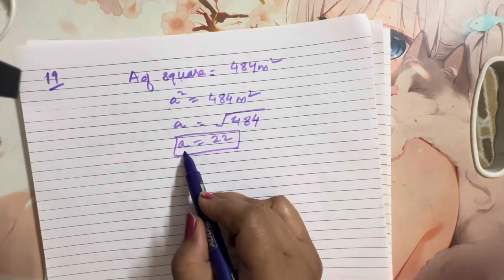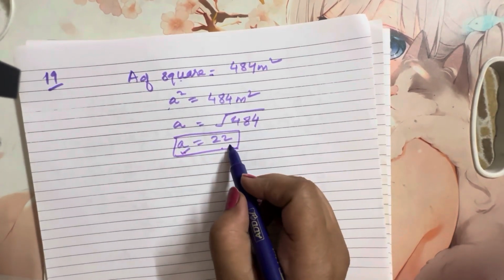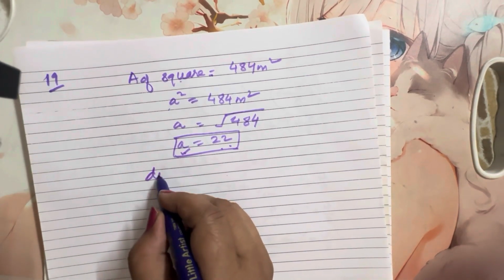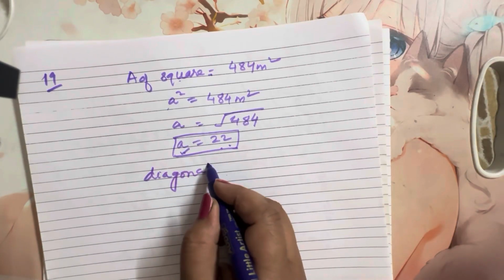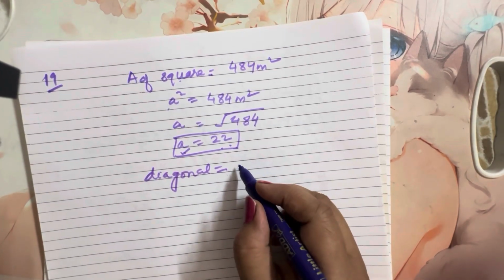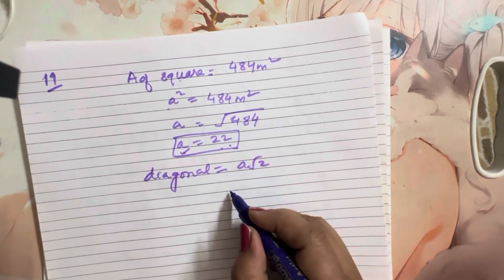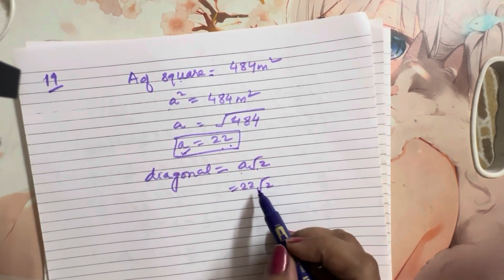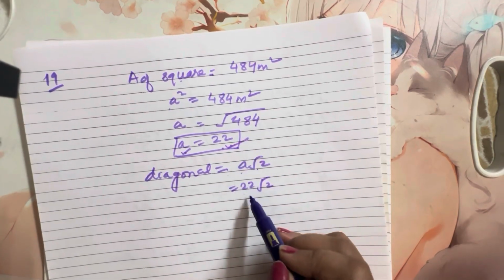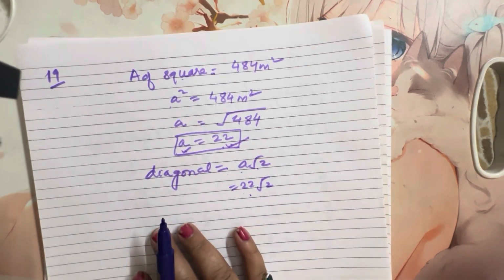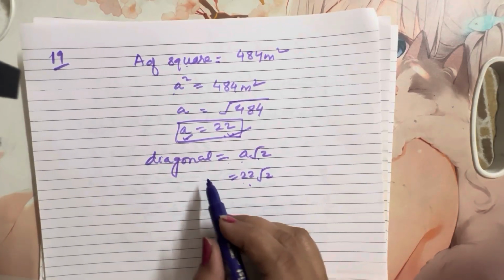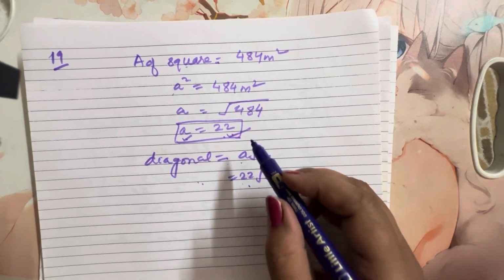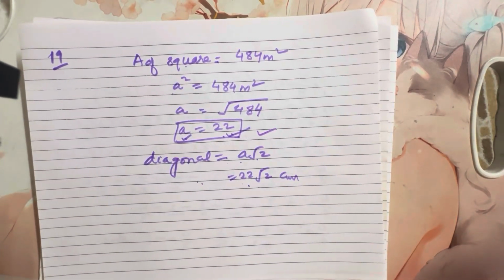So side means one of the sides of the square is 22. Now we have to find out the diagonal. There is a formula to find the diagonal of a square, that is a under root of 2. A is 22, so 22 under root 2. The side times under root 2 is what we have to do, and the side here is 22. We'll put the value of 22 under root 2. So this is the diagonal. This is the answer for the diagonal, and this is the side of the square.